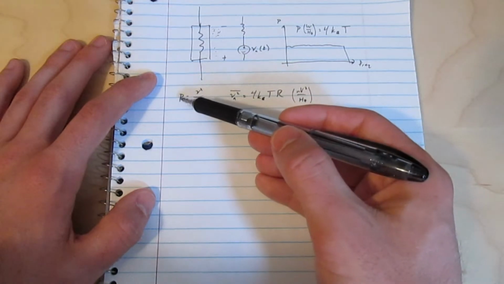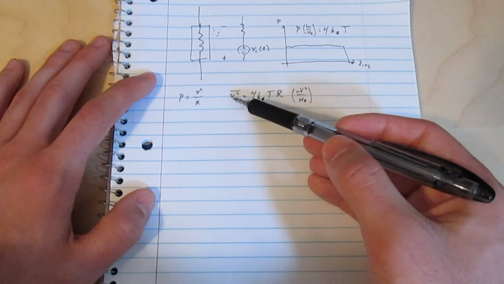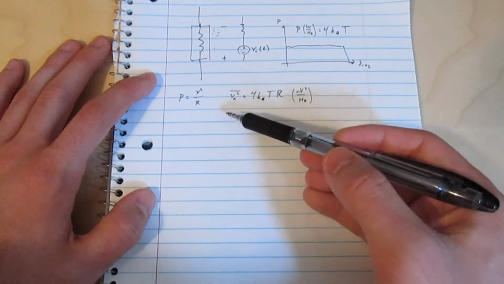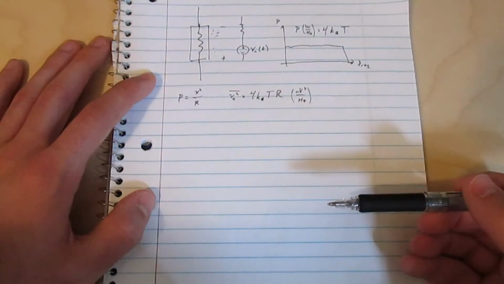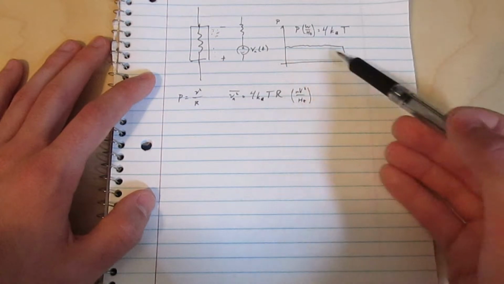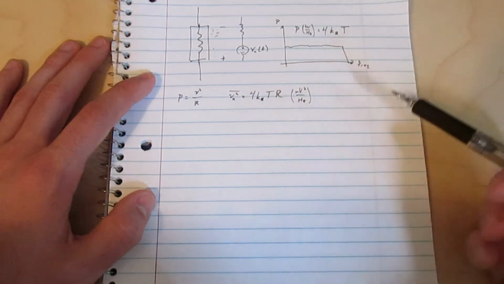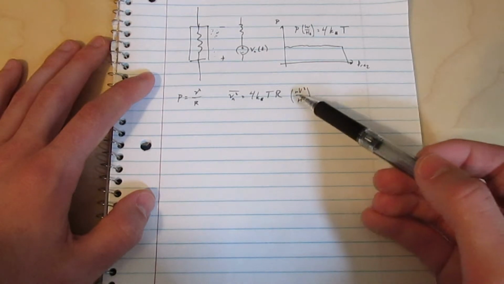Since we're dealing with the average power density, what we end up with is the average of the noise voltage squared, which I'll be calling the mean square voltage. It might also be called the voltage variance. And also remember that this is not just the average power, but the average power density over the frequency spectrum. So the units are not just nanovolts squared, but they're nanovolts squared per hertz.